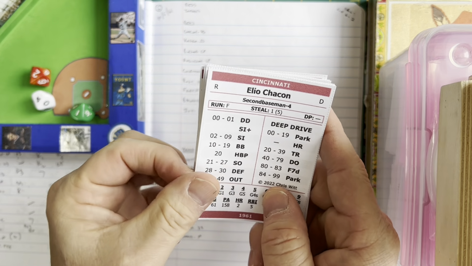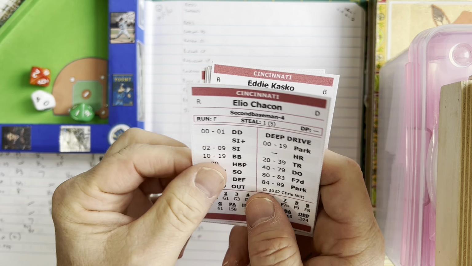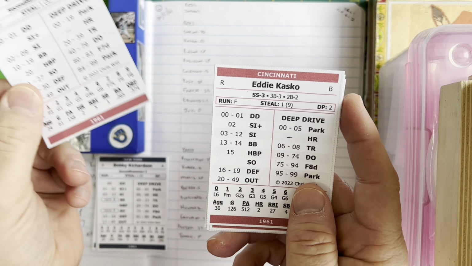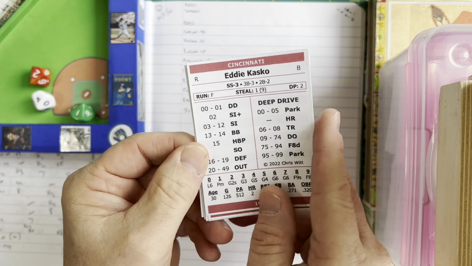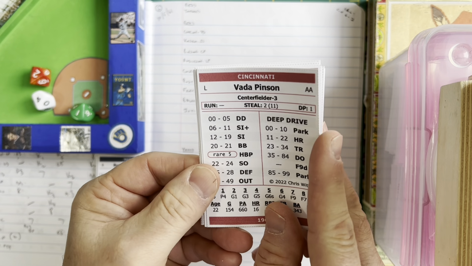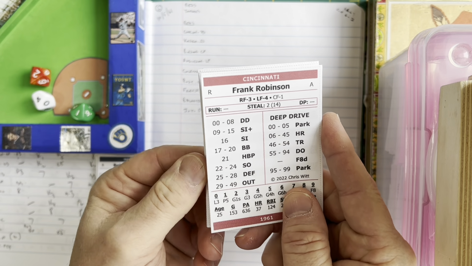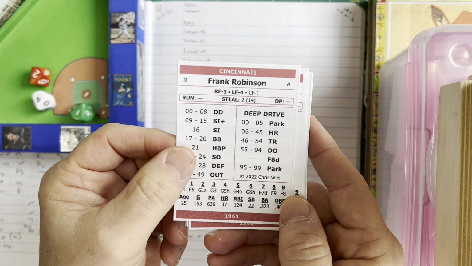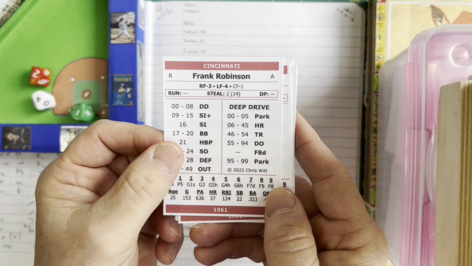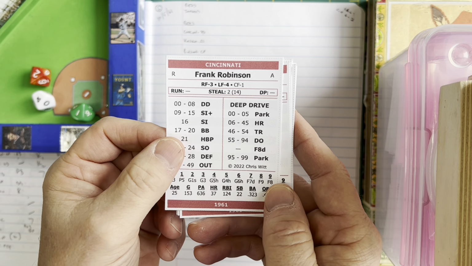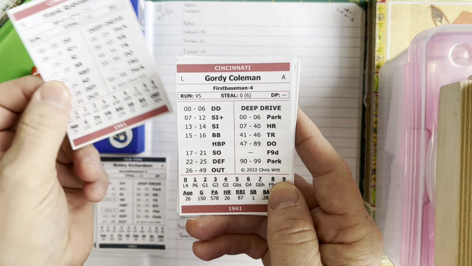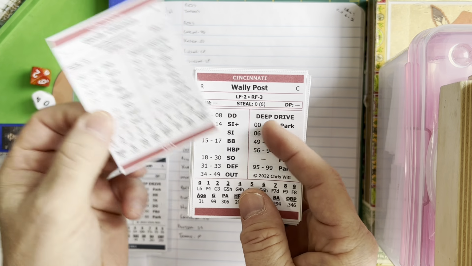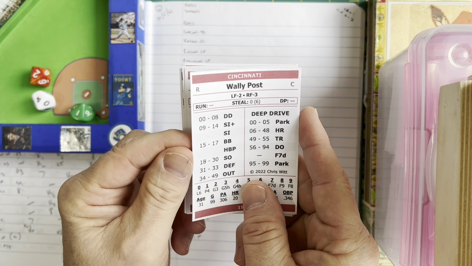Here is the batting order for your Cincinnati Reds, led by manager Fred Hutchinson. Elio Chacon will lead off at second base. Eddie Kasko bats second at shortstop. Vada Pinson bats third in center field. Frank Robinson bats fourth in left field, which he didn't usually play, but he did in Yankee Stadium because there's a lot more left field room in Yankee Stadium to cover in the old days than there was in right. So Robinson shifted to left. Gordy Coleman bats fifth at first base. Wally Post bats sixth in right field.